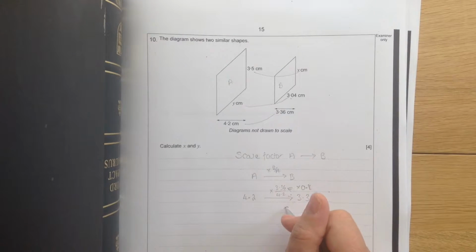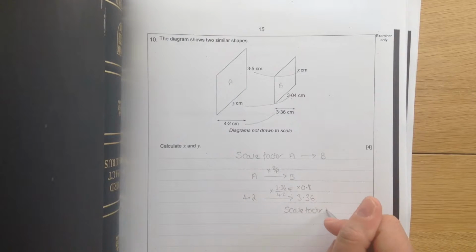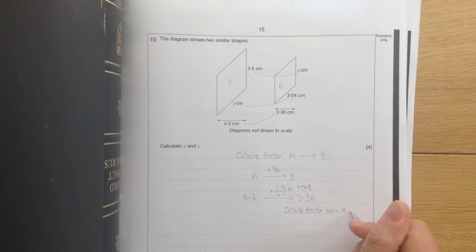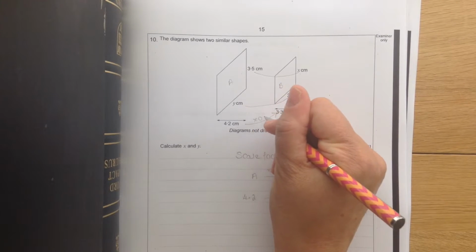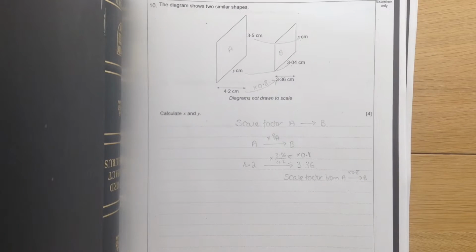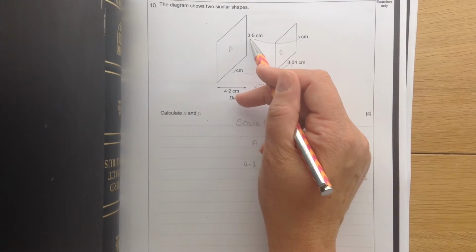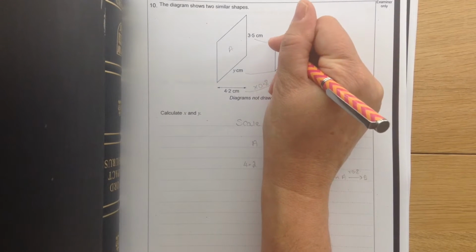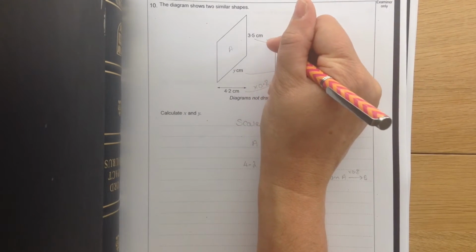So we know now that the scale factor from A to B is times by 0.8. If we're going across that way, we need to multiply by 0.8. Now we've done that, we can find side x. We're going to times 3.5 by our scale factor, 0.8, to find side x.